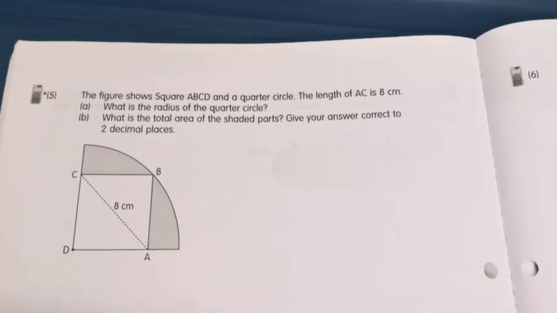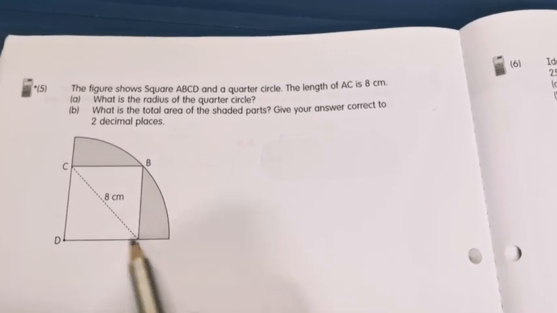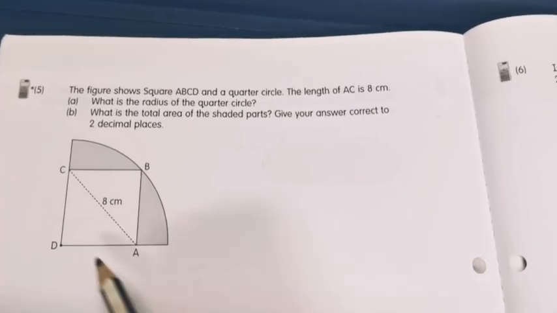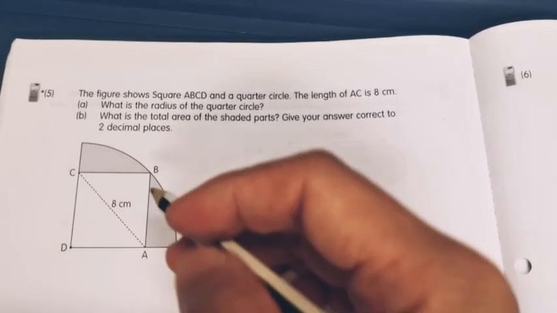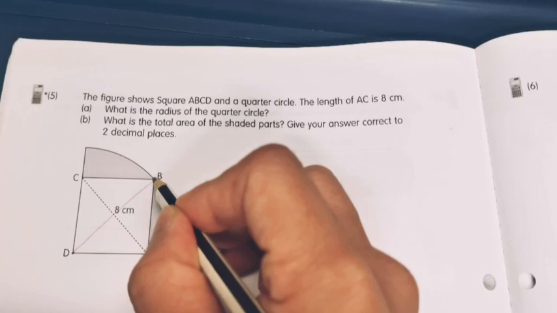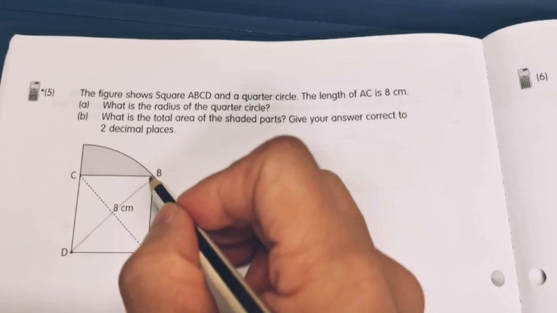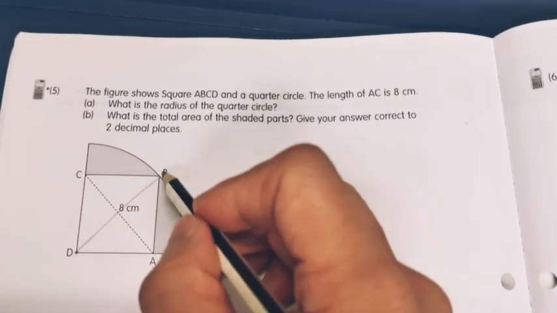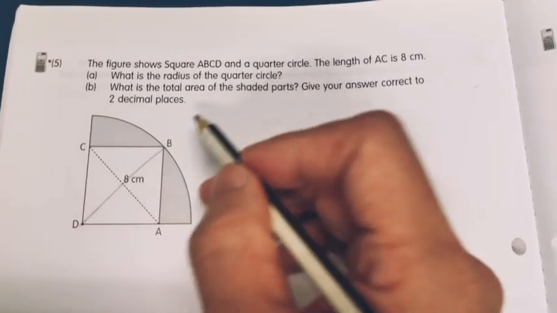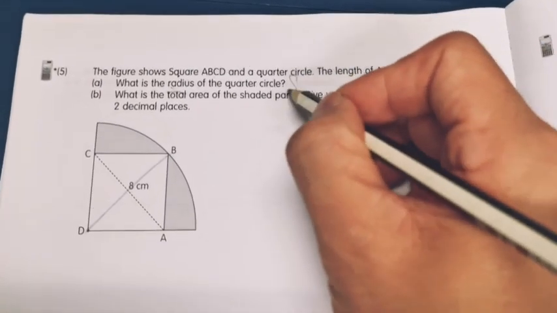Okay, so first of all, what is the radius of the quarter circle? The quarter circle is basically this one. Okay, but how do we find the radius? I don't have this one, but this is half of my square, so this is also half of my square. Yes, so if this is 8, this will also be 8 centimeter, and if this is 8 centimeter, this will be my radius from the center of the circle to the circumference. So for part A, the radius of the quarter circle is just 8 centimeter.